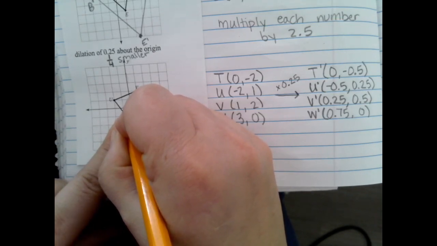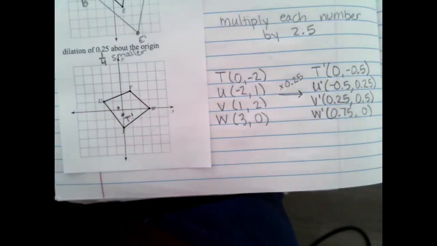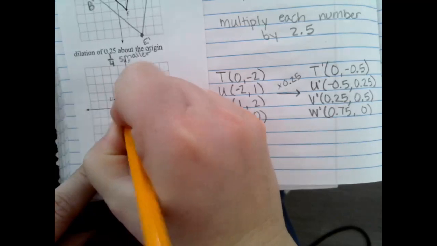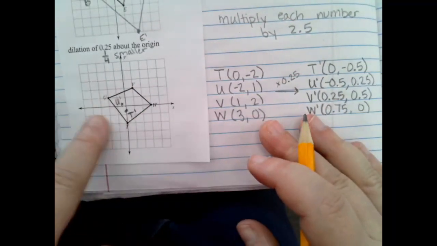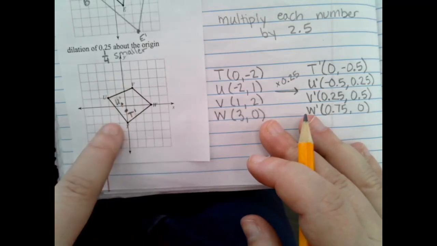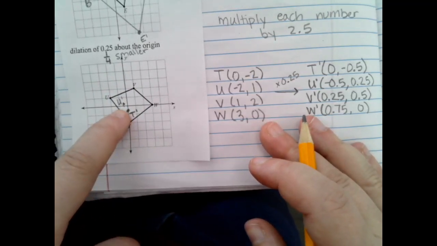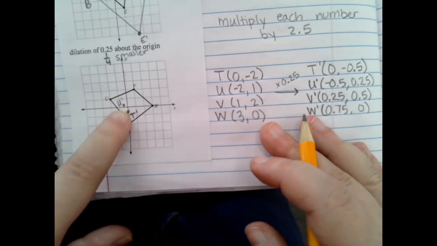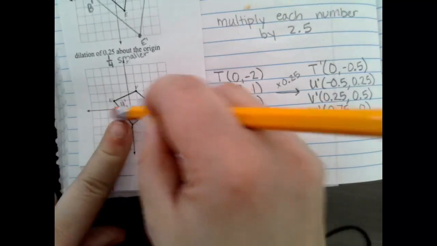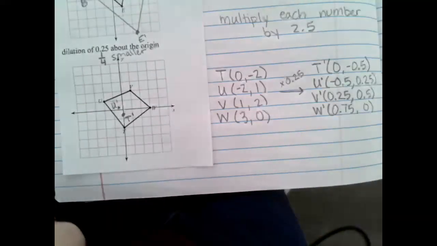And try and make sure that looks not quite halfway. U started in this quadrant. What quadrant is this? 2. And U prime ended up in quadrant 2. It still stays in the same quadrant. So when we're looking at something going about the origin, it should stay in the same quadrant that it started in.